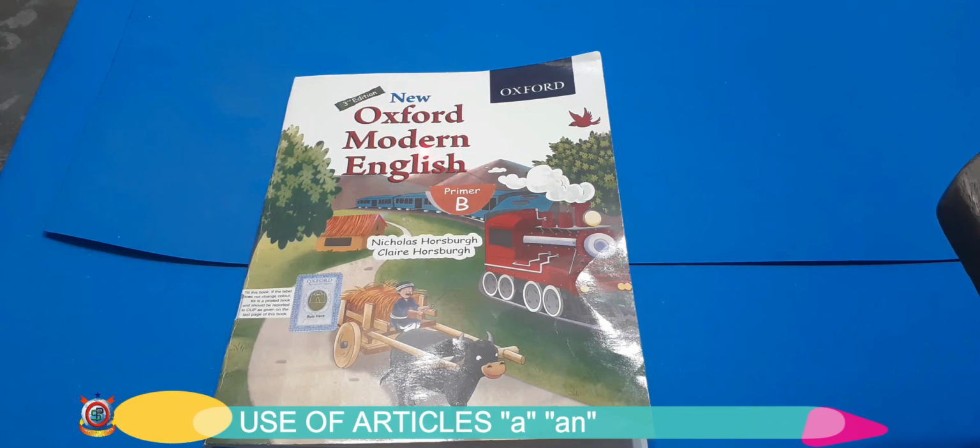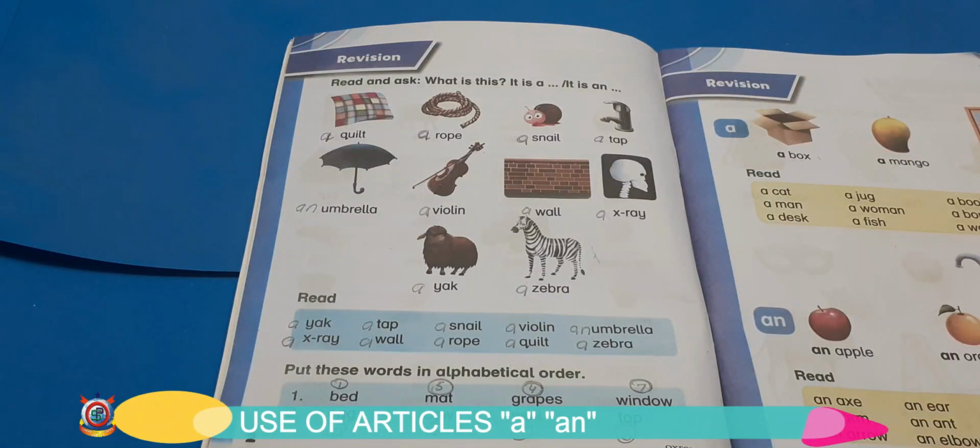This is your English Oxford Modern English book, as you know. Now open your page number 2. Okay, students, this is your page number 2. In this page we have to read all these, and I will ask you what is this and how we put a or an with these pictures.